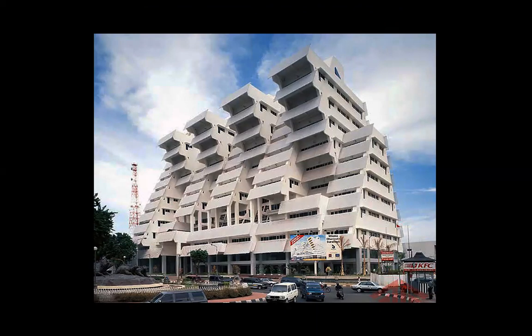Here he was inspired by traditional houses, old houses in Indonesia. Indonesia has some very interesting old architecture and some new architecture as well.